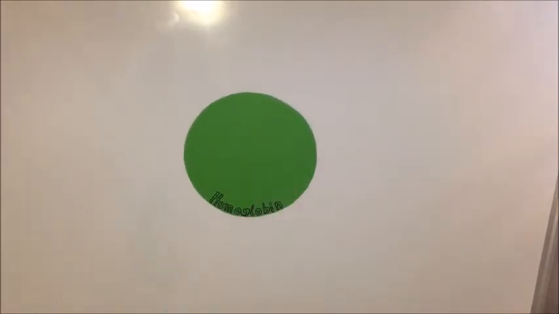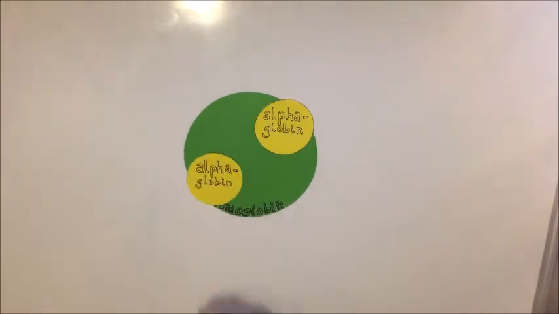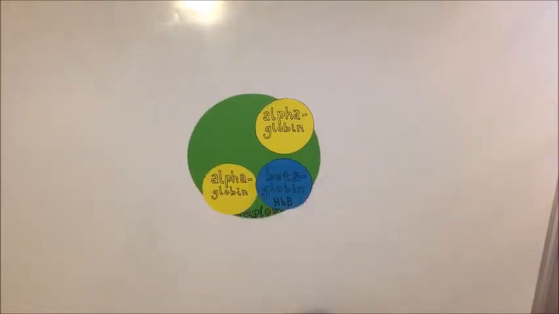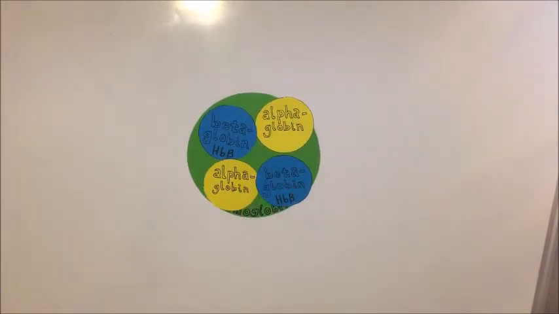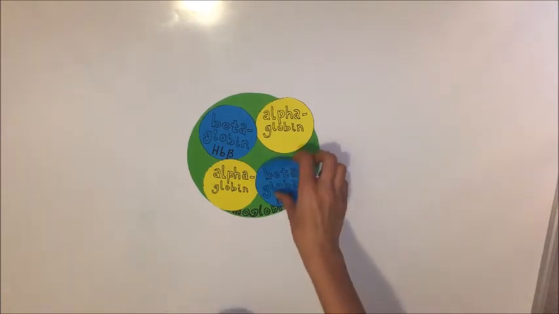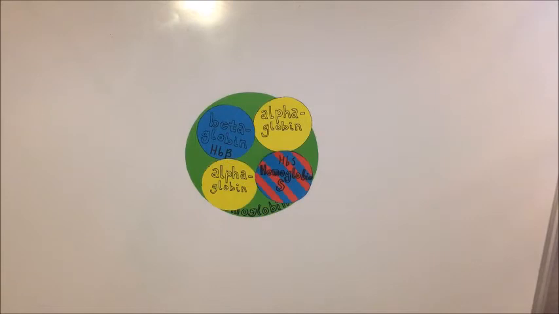So how does this affect the hemoglobin? Well, each red blood cell contains approximately 270 million hemoglobin molecules. The hemoglobin molecule is a protein in the red blood cells that carries oxygen throughout the body, with the job of delivering oxygen to the cells of the body, and it has 4 subunits. There's 2 alpha globins, and normally there's 2 beta globins. However, in sickle cell disease, at least one of the beta-globin molecules has been replaced with hemoglobin S.